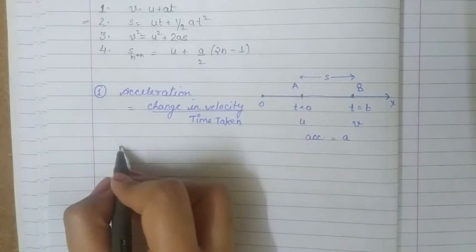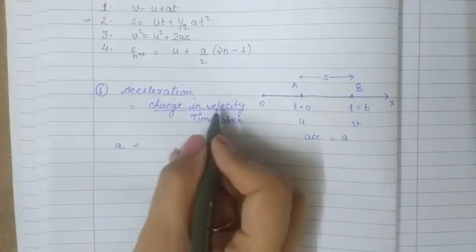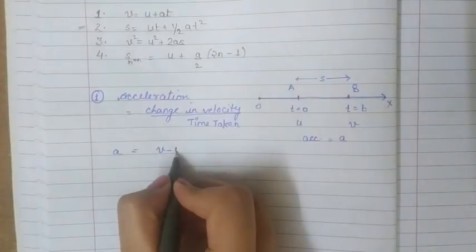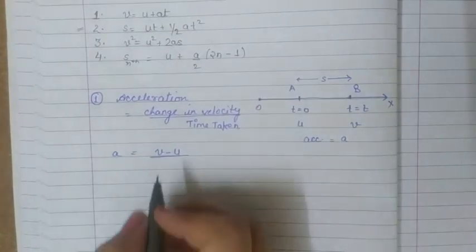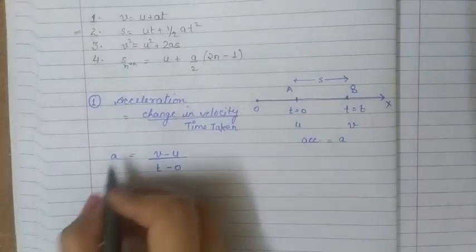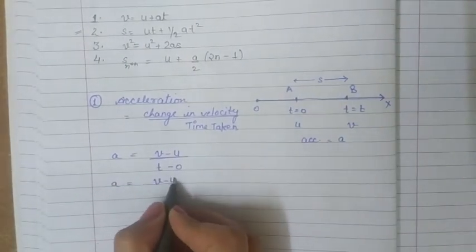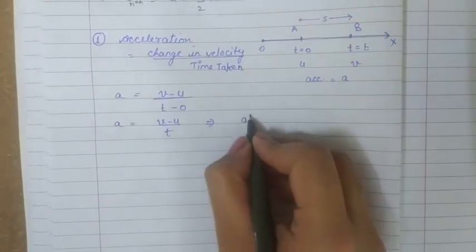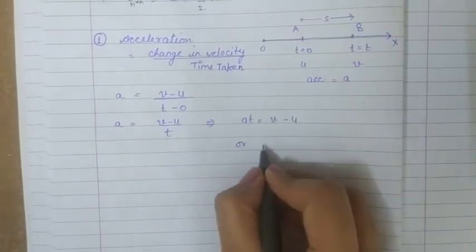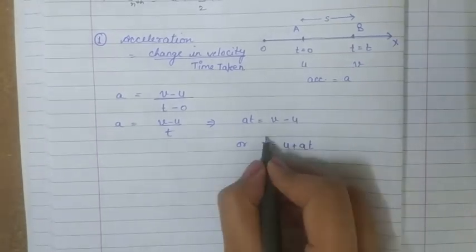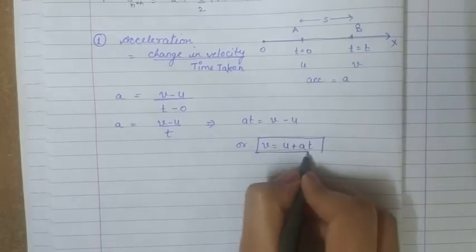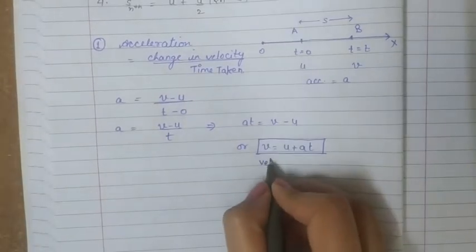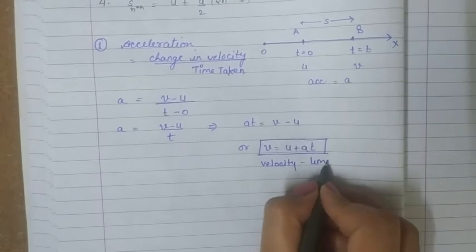Now the left hand side is acceleration, so this is a. Acceleration is equal to change in velocity. Now change in velocity means final velocity minus initial velocity, so that is v minus u, and total time taken is t, that means final time minus initial time, t minus 0. On solving this we get a is equal to (v minus u) upon t, and on rearranging we get at is equal to v minus u, or v is equal to u plus at. This is the first equation of motion, and this equation shows the velocity time relation.